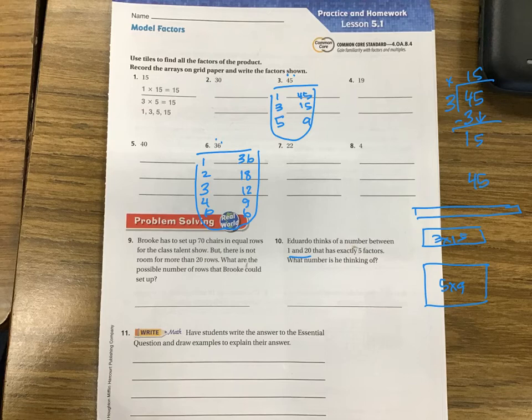8? No. Only 2 pairs. 9? No. How many pairs? 2, because we have 1 and 9 and 3 and 3. What about 10? Well, hold on. Just before you shout it, let's think about it. 10 has 1 and 10 and 2 and 5. No.